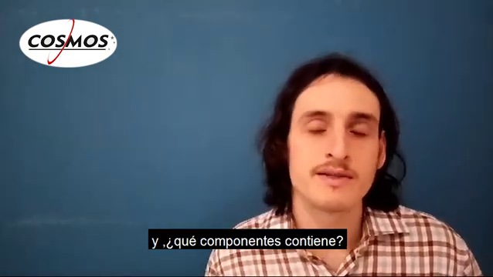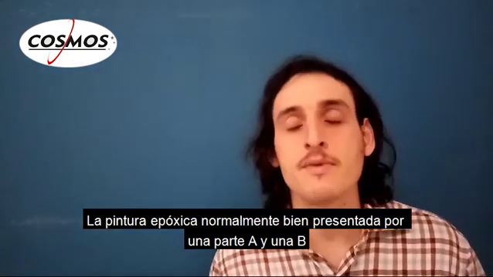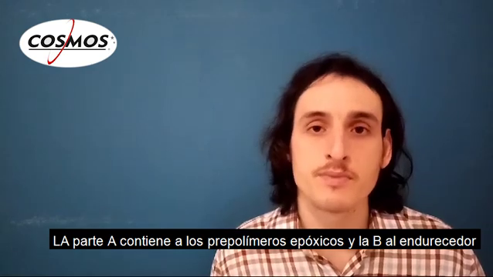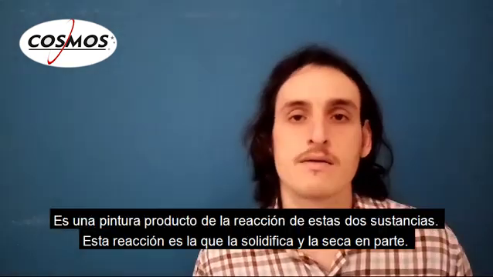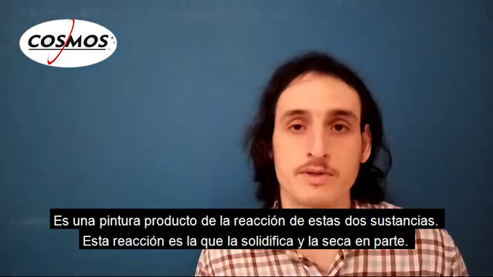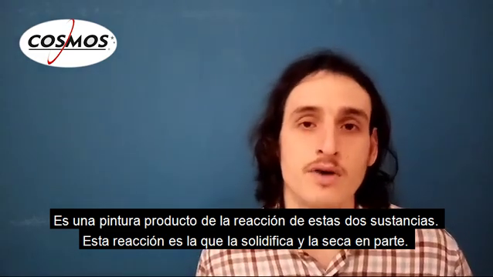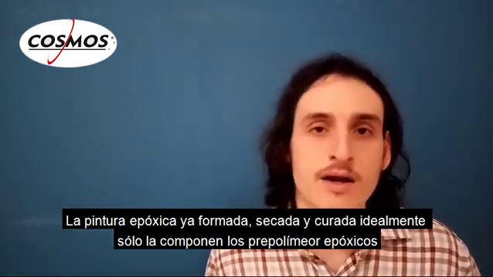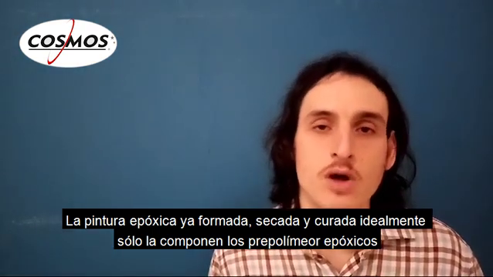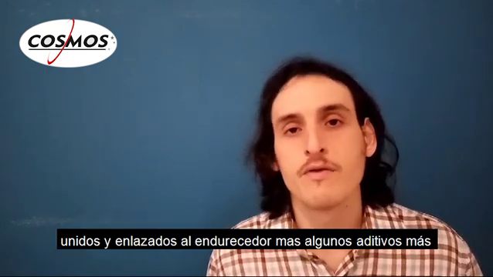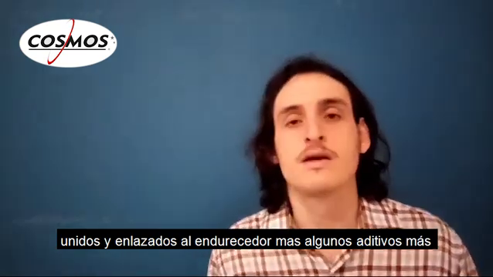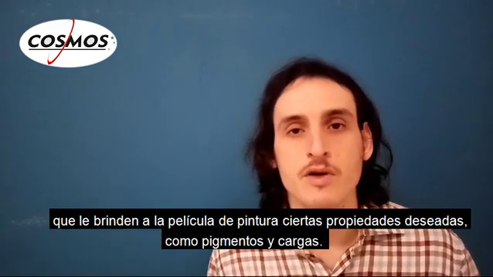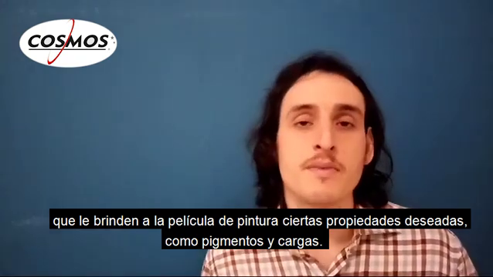Now, what components does it contain? Epoxy paint is typically presented in two parts, part A and part B. Part A contains the epoxy prepolymers, while part B contains the hardener. The paint is formed by the reaction of these two substances, which solidifies and dries it, a process known as curing. Ideally, the cured and dried epoxy paint film is composed solely of cross-linked epoxy prepolymers and hardeners, along with some additional additives that provide specific desired properties, such as pigments and fillers.